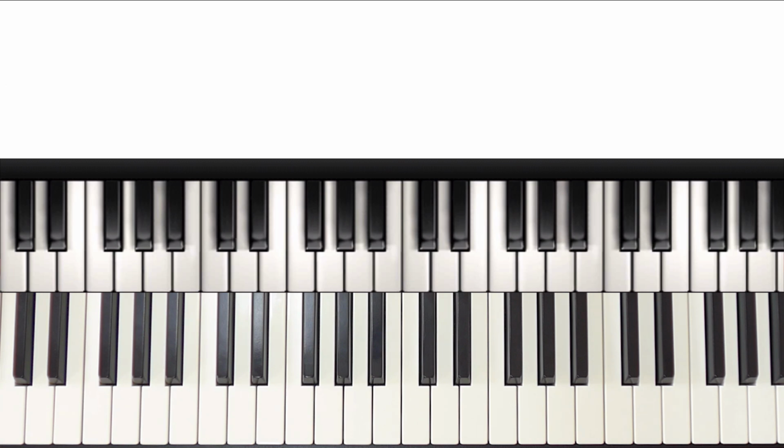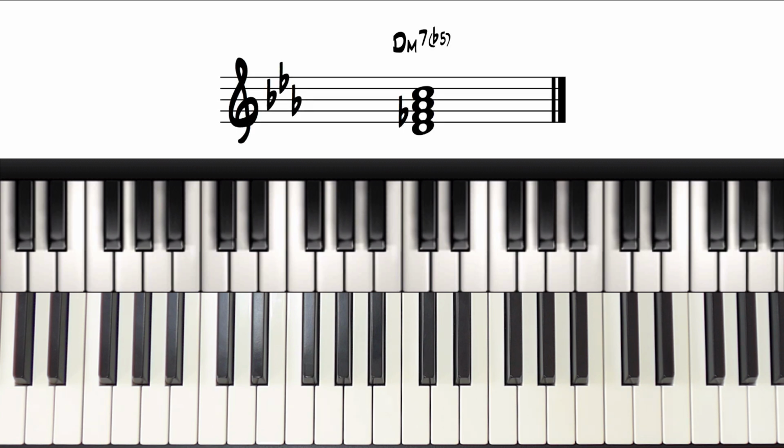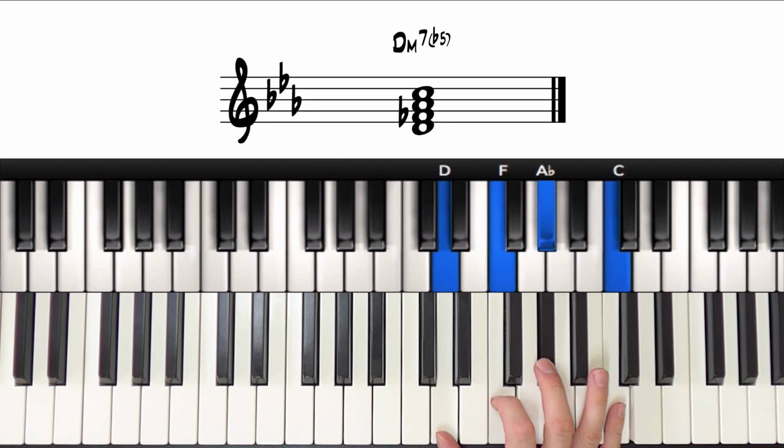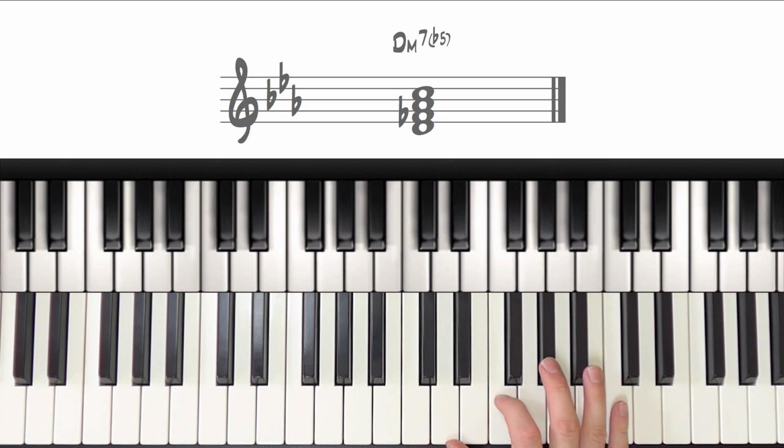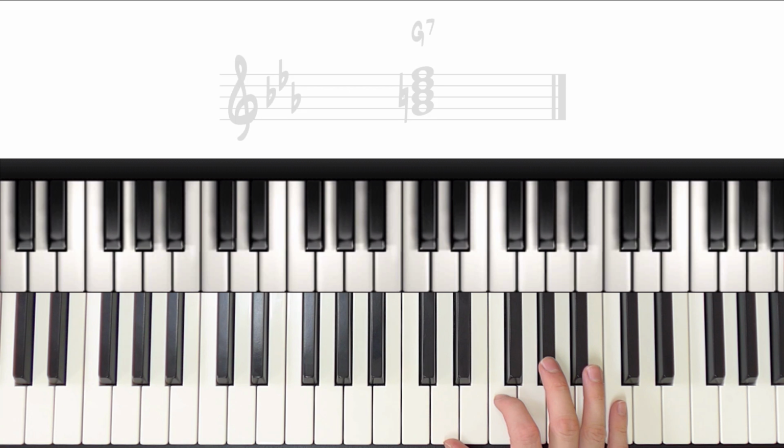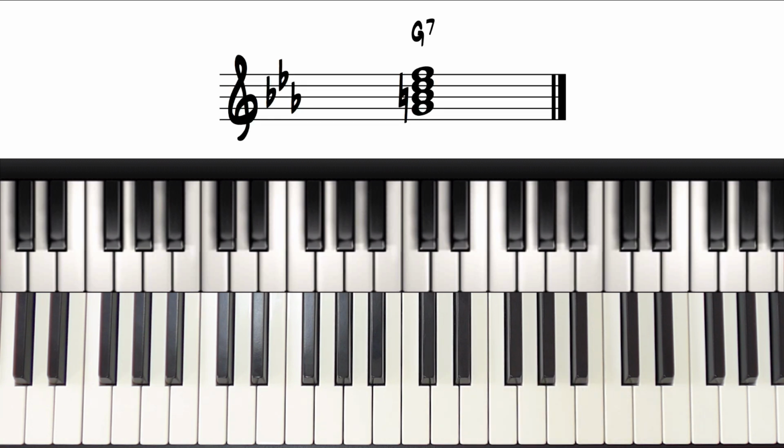So if we take chord 2, this gives us a D minor 7 flat 5. Then if we take chord 5, we have a G dominant 7.